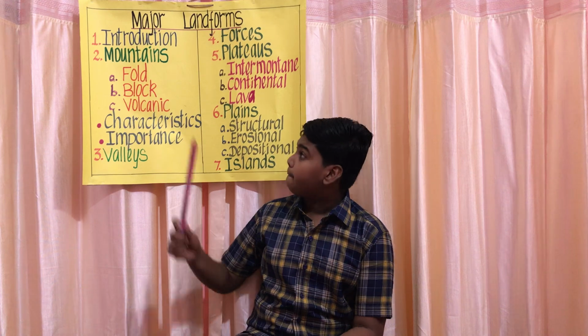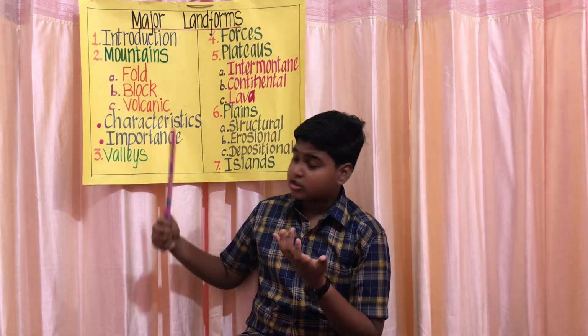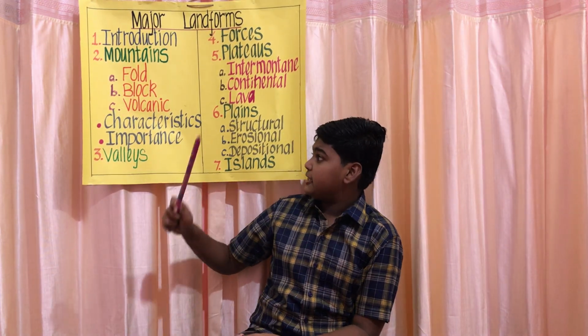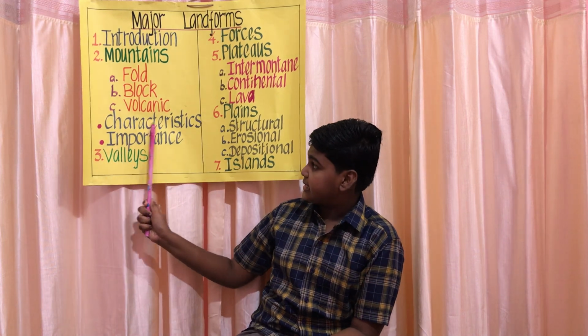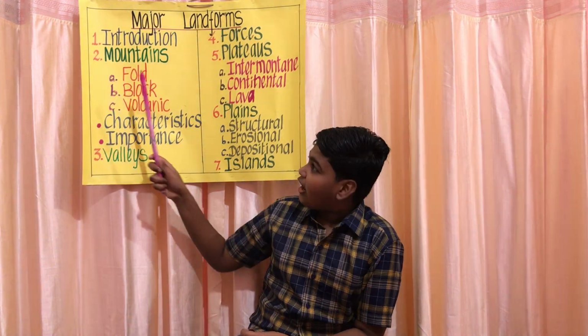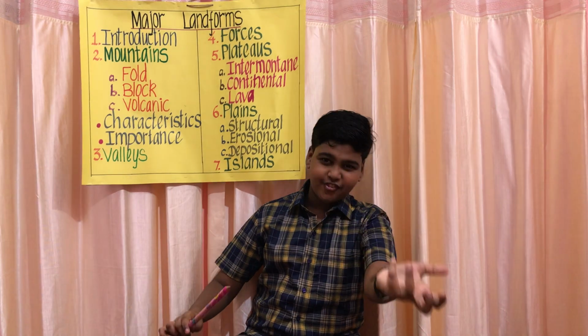There are also many examples of fold mountains. But before learning that, first let us learn about the characteristics of young fold mountains.